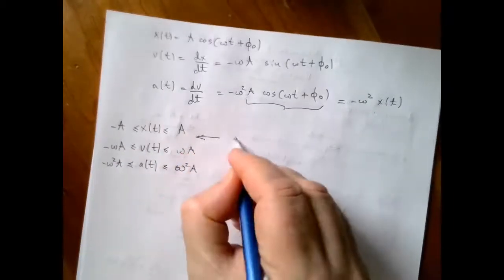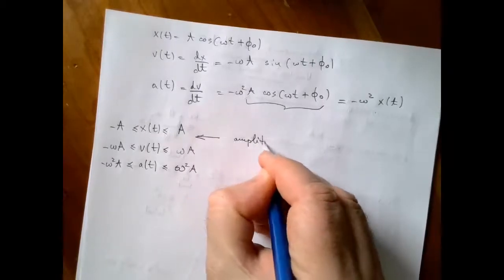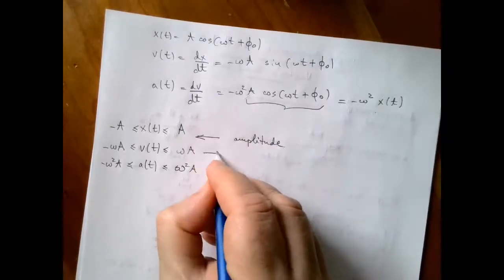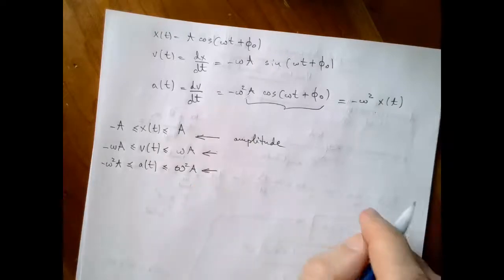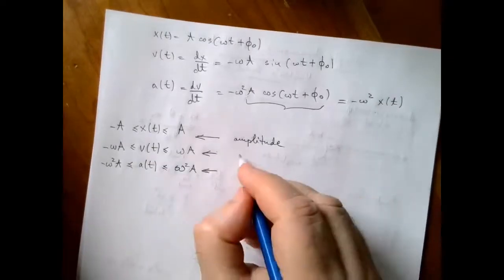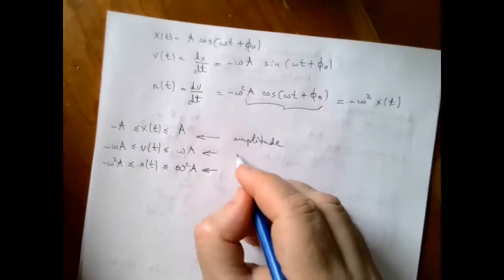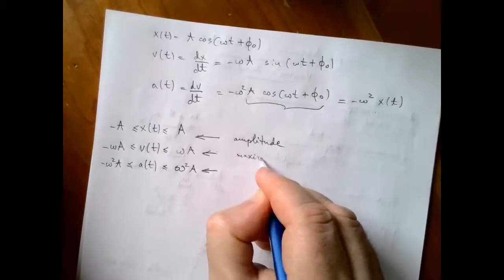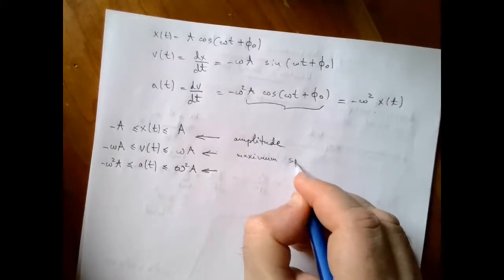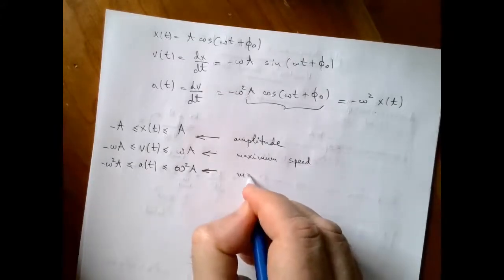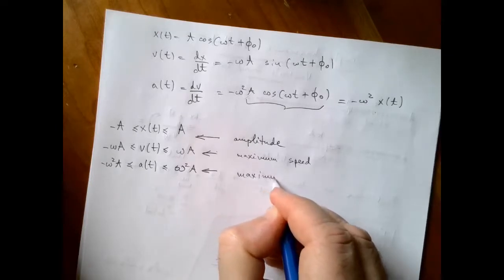A, we call it amplitude, while omega A and omega squared A don't have special names. That's why we're going to call them maximum speed and maximum acceleration.